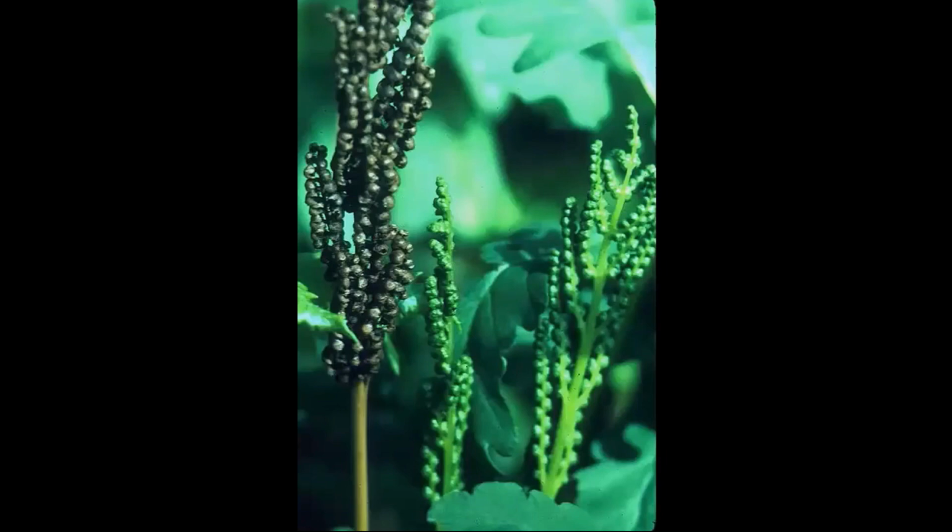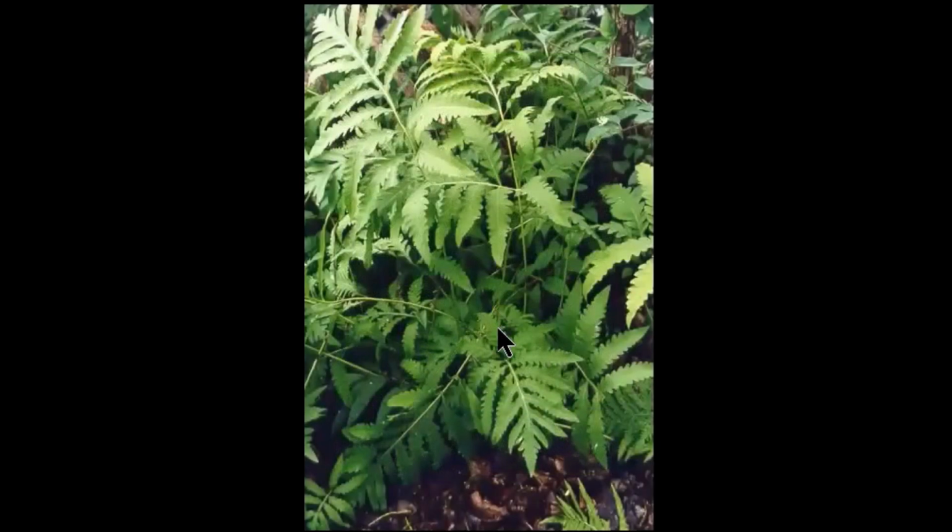Some ferns are dimorphic. In all ferns, the fertile frond and the sterile frond look a little different. The fertile fronds could be taller and they're certainly more erect. The sterile fronds, as I said, are just trying to photosynthesize. But in some ferns, the fertile and sterile fronds are so different that they're called dimorphic, two forms.